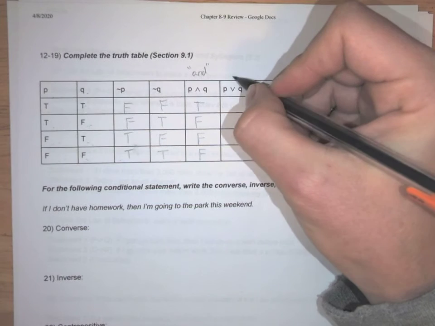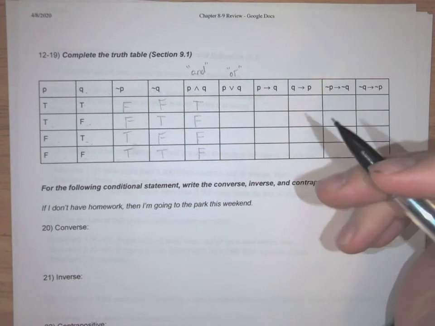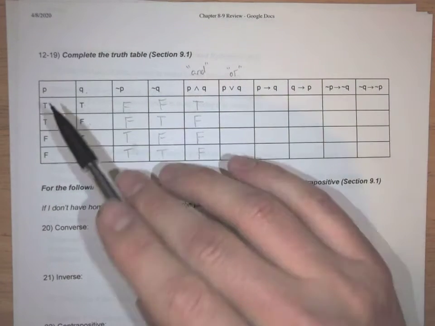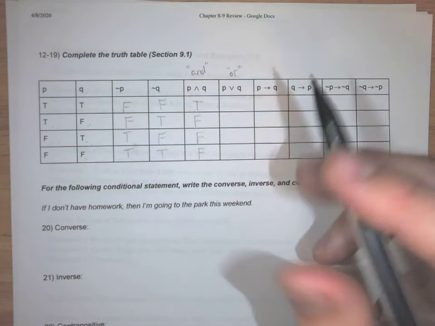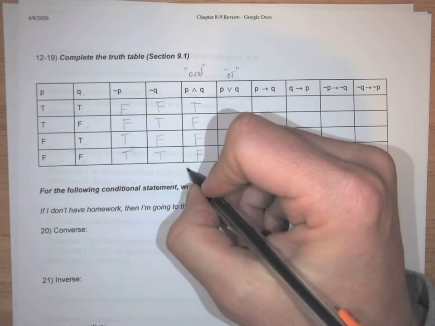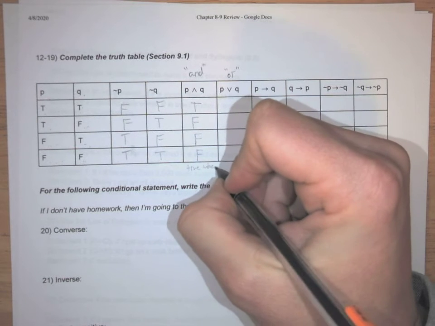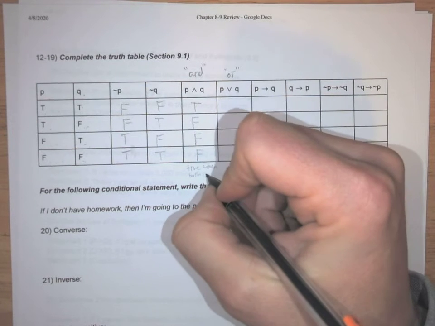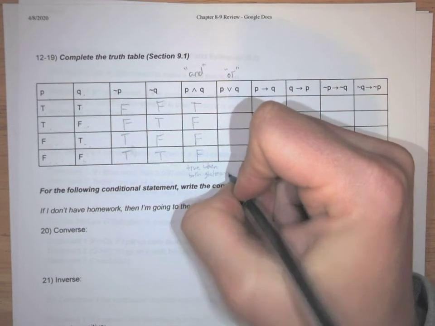Okay, this little symbol is for OR, also called the disjunction. And an OR is true when at least one of our statements is true. So if we want to make a little note here, let's make it down here. I'll say AND is true when both statements are true.